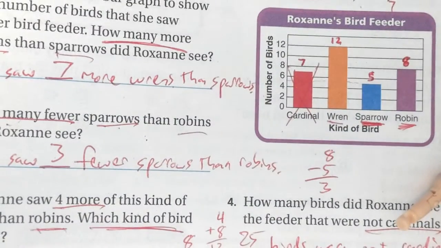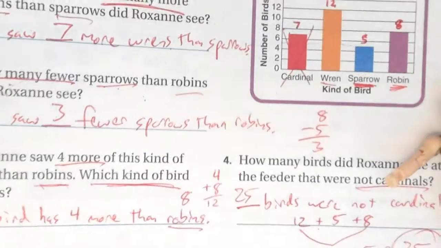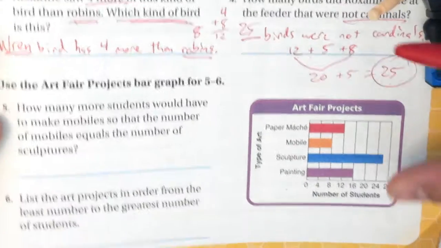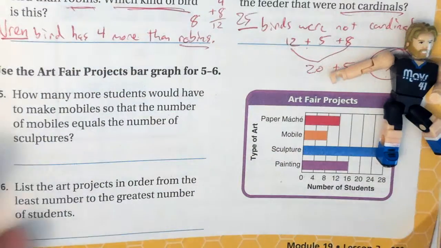So that one was a vertical bar graph, right? The bars go up and down. This is a vertical bar graph. Down here, we're going to do a couple more questions, and this one is a horizontal bar graph. Horizontal goes from side to side. Yes, Lego Derek, that's right.